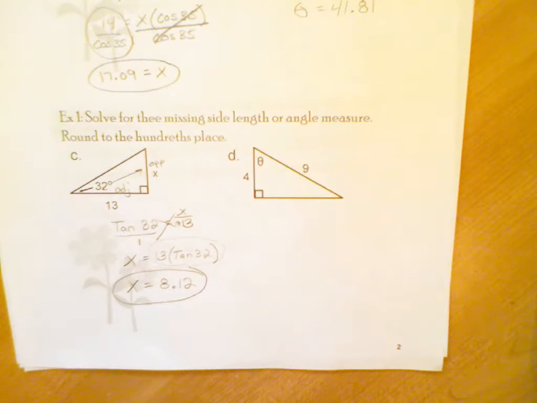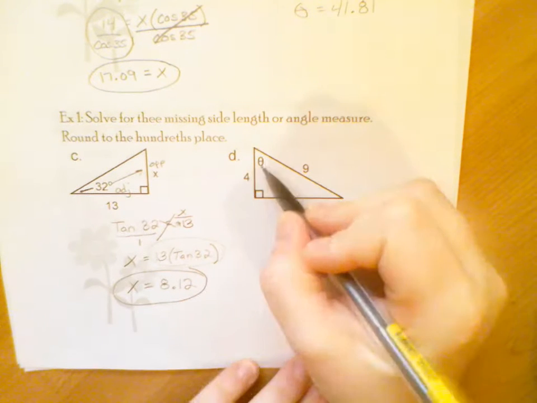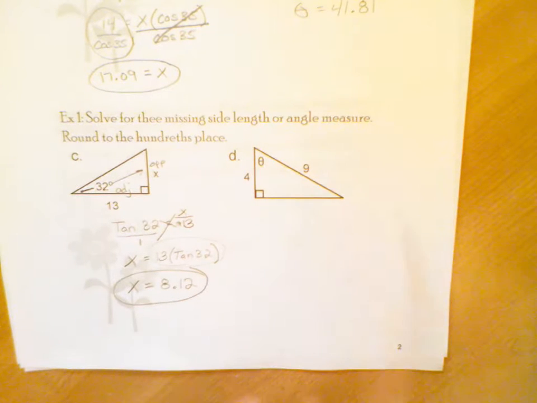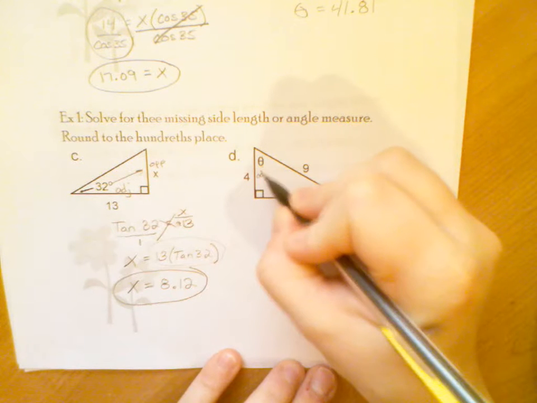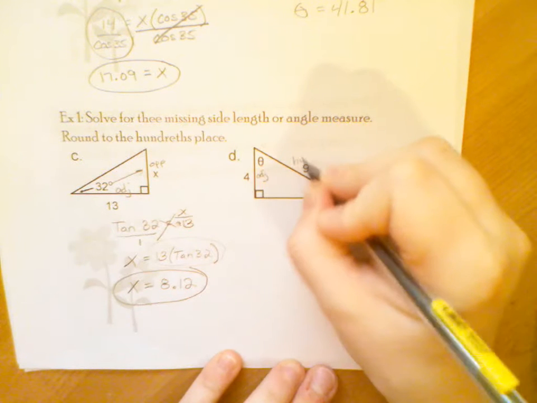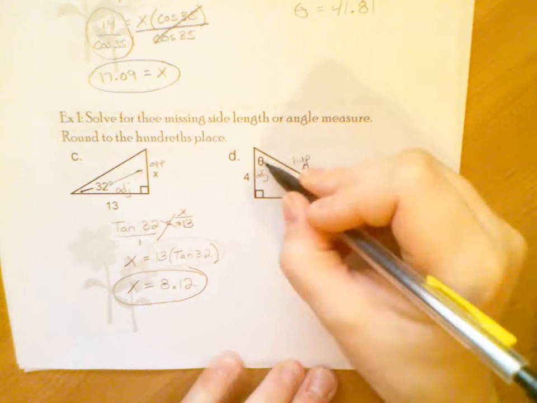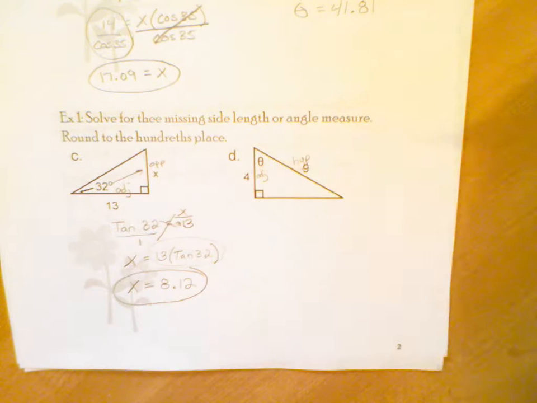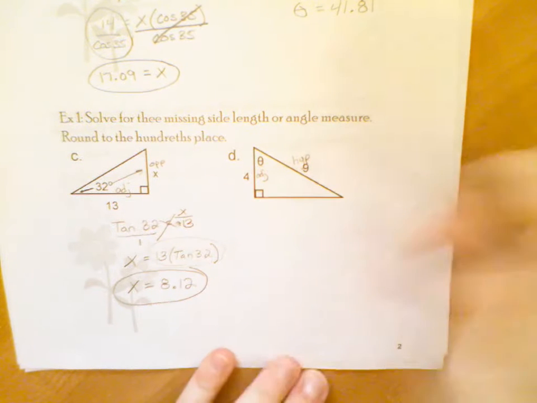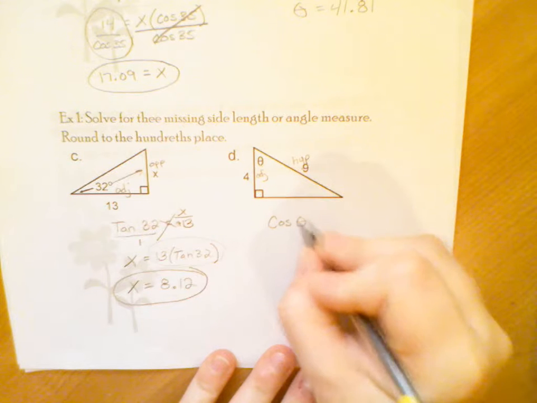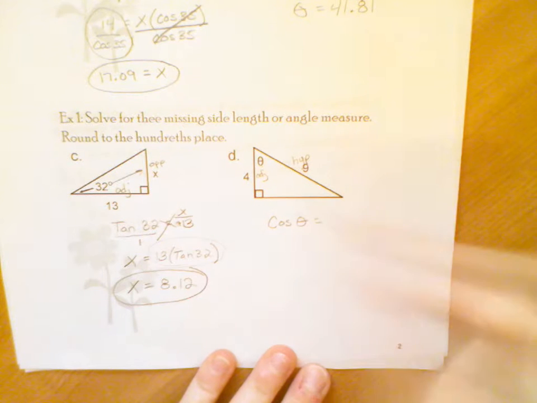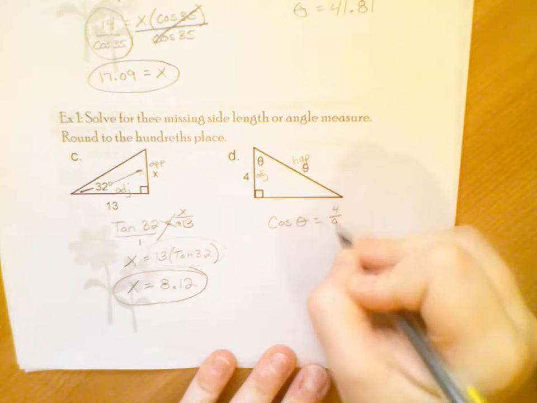Okay, let's do another angle. We're trying to find theta here. So let's look at what we have in relation. This side is adjacent. This is the hypotenuse to theta. So the trig function that uses adjacent and hypotenuse is cosine. So I've got cosine of theta, because I don't know the angle, equals adjacent over hypotenuse.